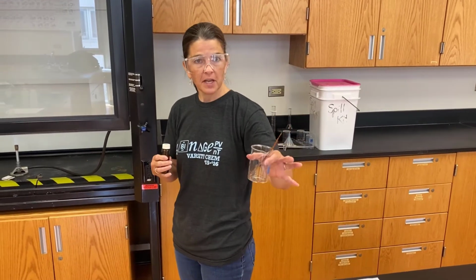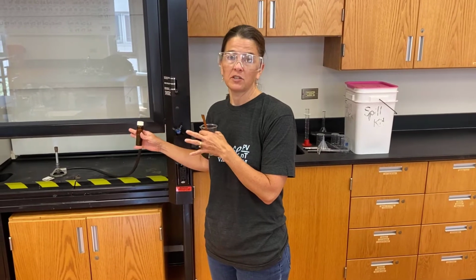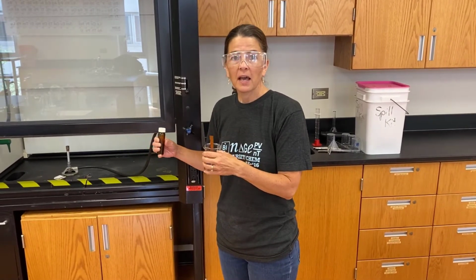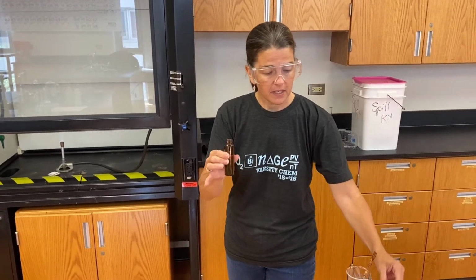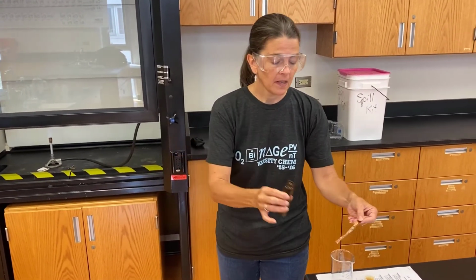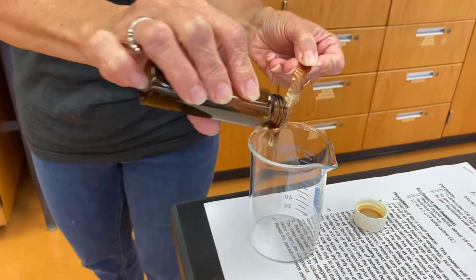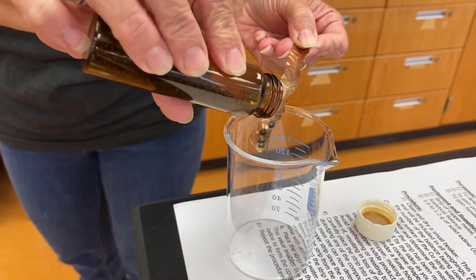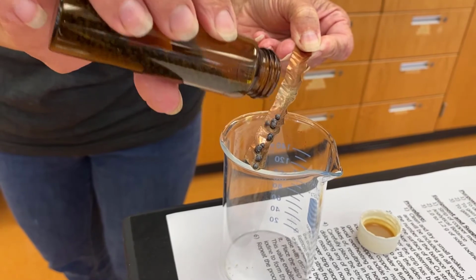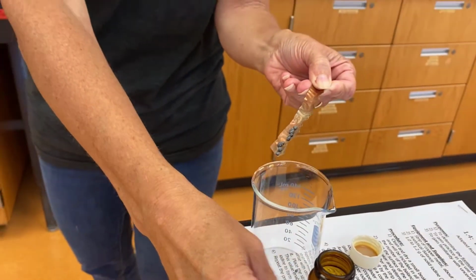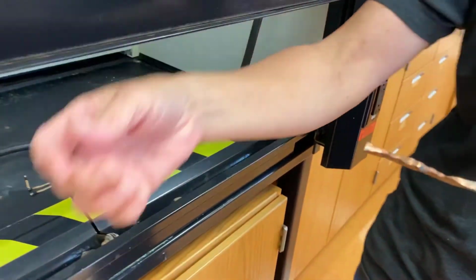So we're going to pretend we've massed this already. And now I'm going to go to my fume hood because I don't want to inhale iodine vapors, and I'm going to do the rest of this in my fume hood. This is my solid iodine. I'm going to put a little bit of it on the end of my copper. That should be plenty. Okay. I'm going to come over here. Turn on my fume hood.